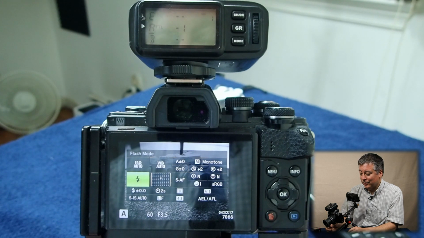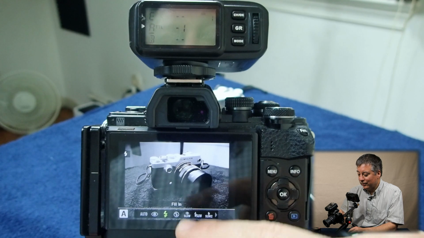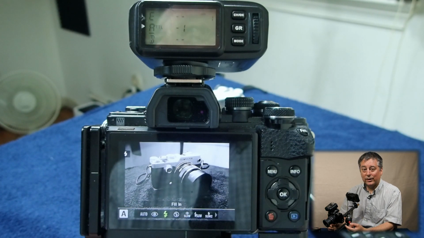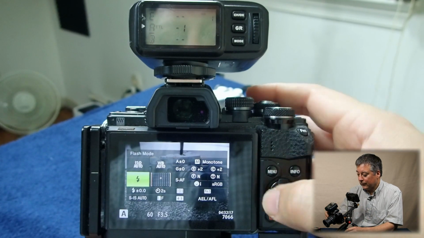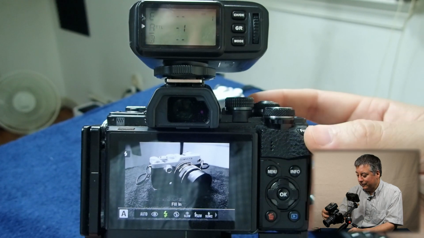Then the next option is the fill-in mode. And if I just click OK here, you'll see that it says fill-in. And fill-in is exactly the same as auto, except that it's going to fire every single time, which auto does anyway.